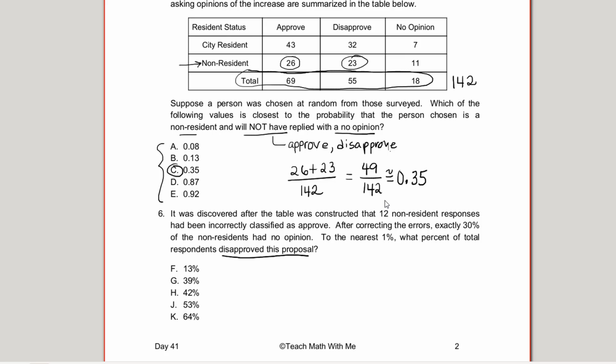So what they say is 12 non-resident responses had been incorrectly classified as approved. So we have to take these 12 non-resident responses and subtract those from what we originally had. 26 minus 12 gives us now 14 approvals. To do our calculation, we know that we have exactly 30% of non-residents that have no opinion. This is after the correction. So I'm going to take that 30%, change it to a decimal, and I have to figure out how many total non-residents we have. And we can get that from adding up.